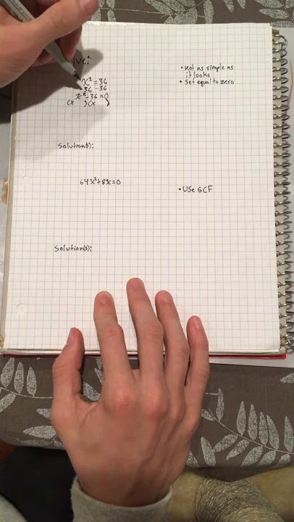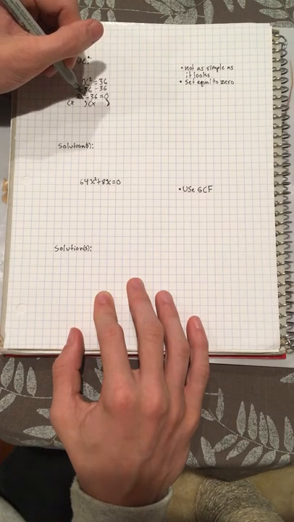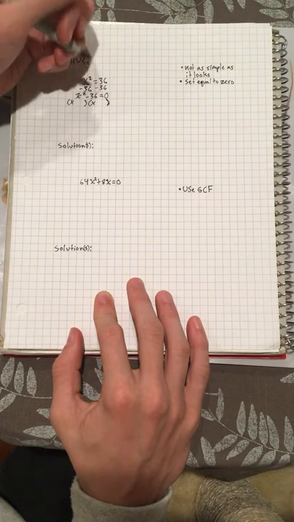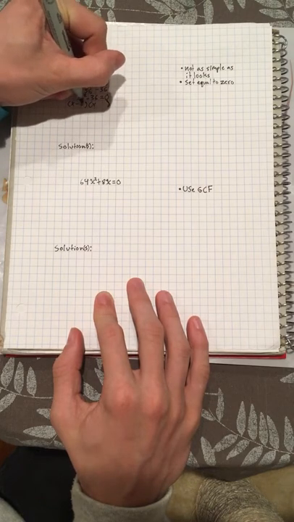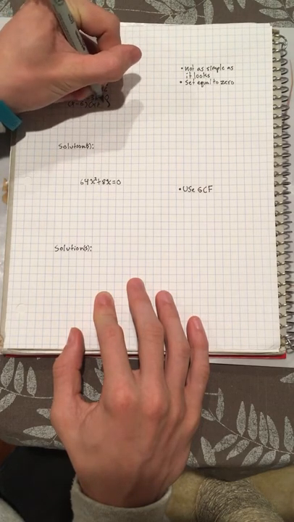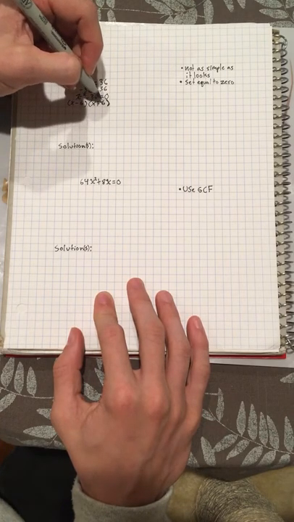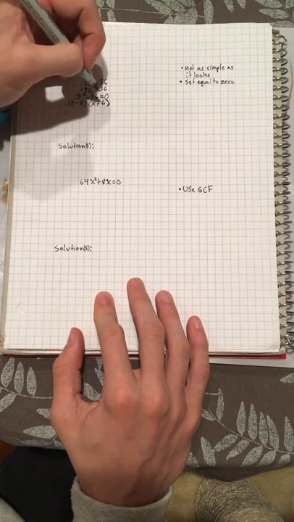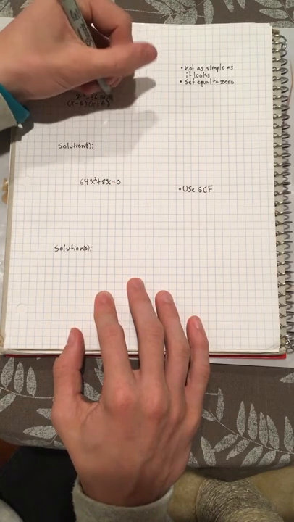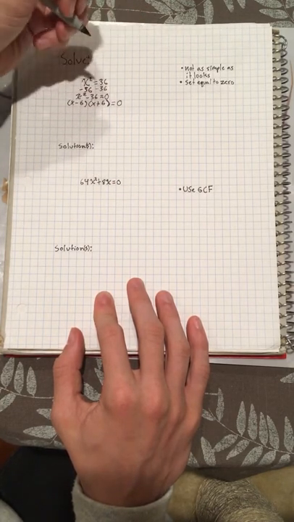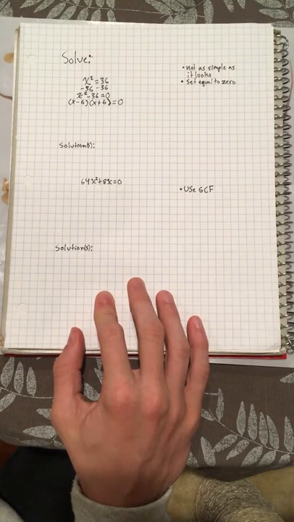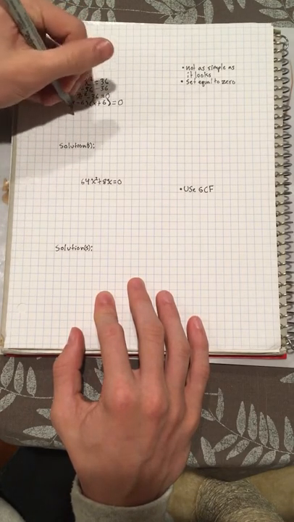And here to get negative 36, it will be x minus 6 and x plus 6, because negative 6 times positive 6 equals negative 36. And we're going to go ahead and set that equal to 0. Don't forget that. Then we're going to go ahead and solve each side.